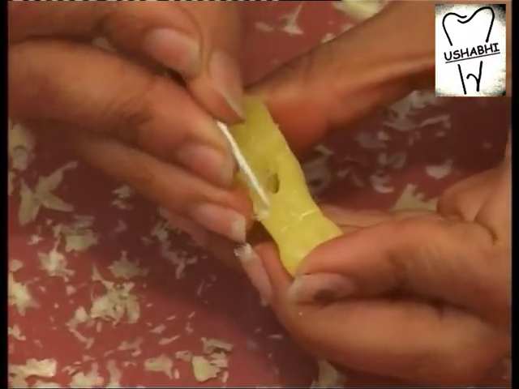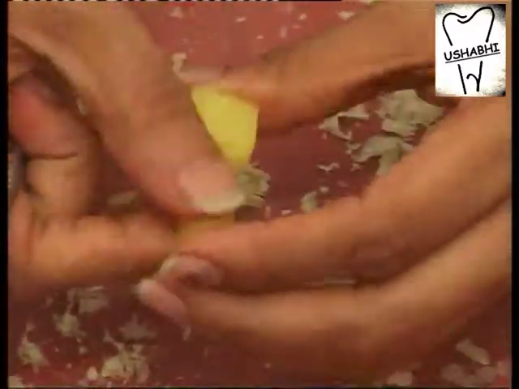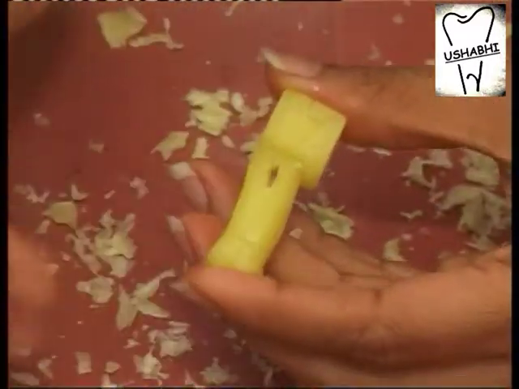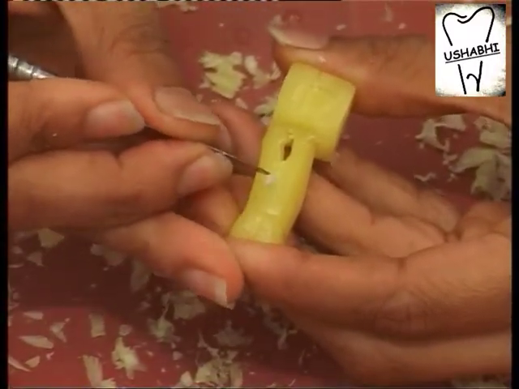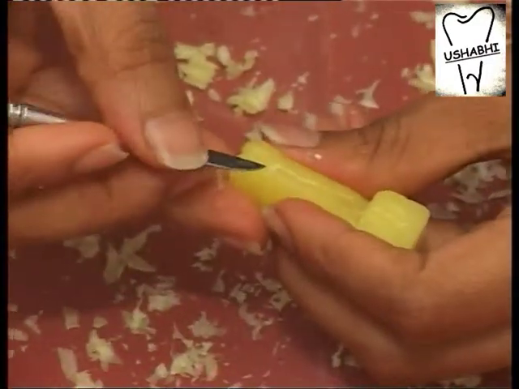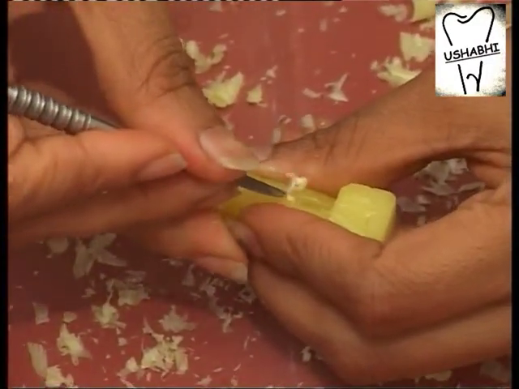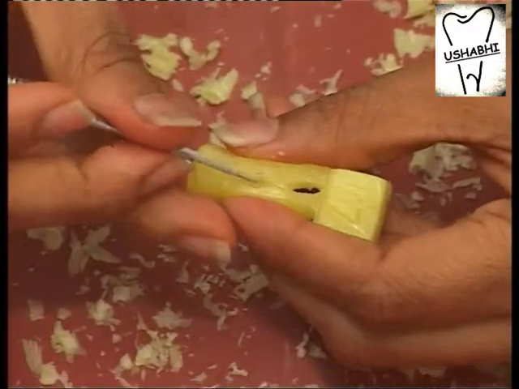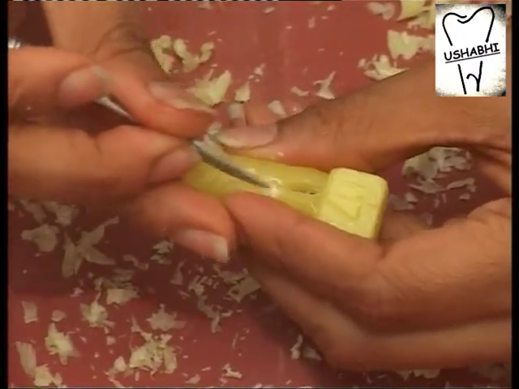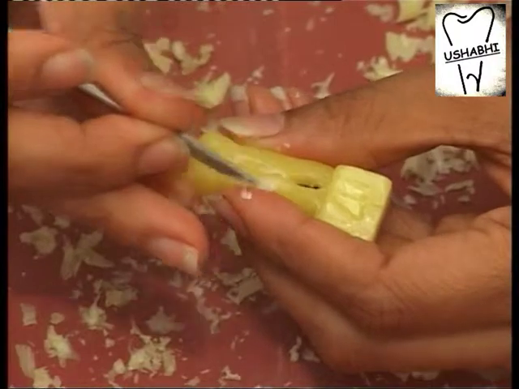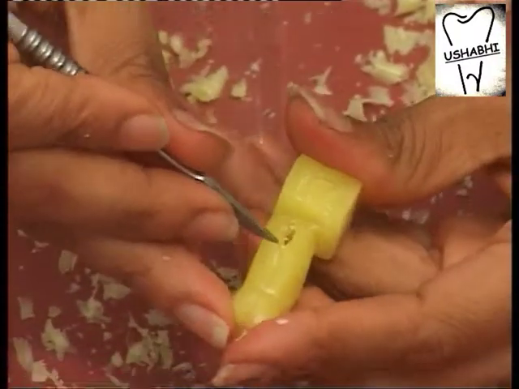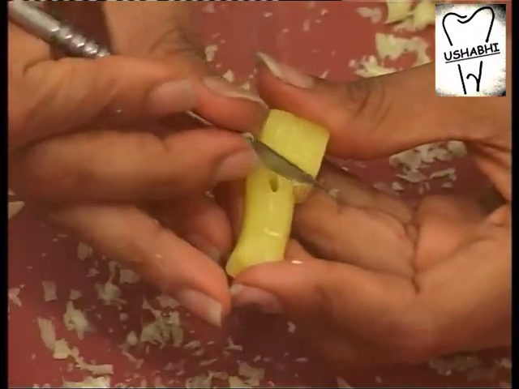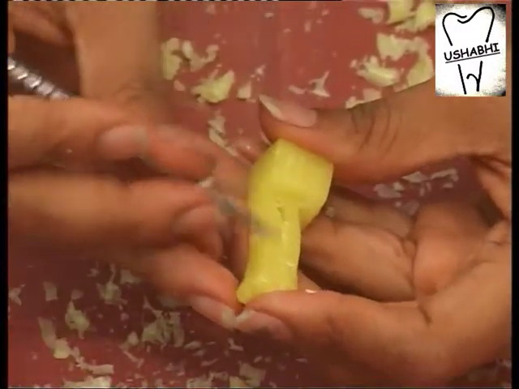Polish the surface. Similarly, there is a developmental depression even on the lingual side, which is not as prominent as on the buccal side.